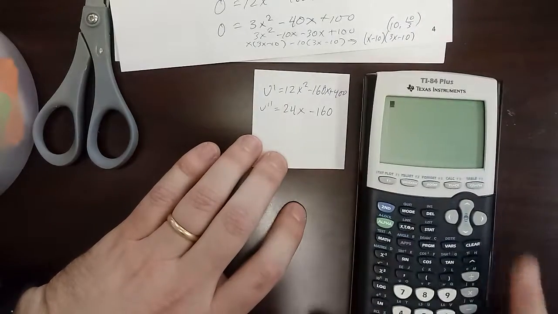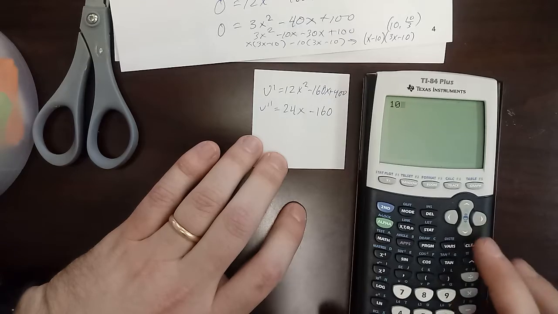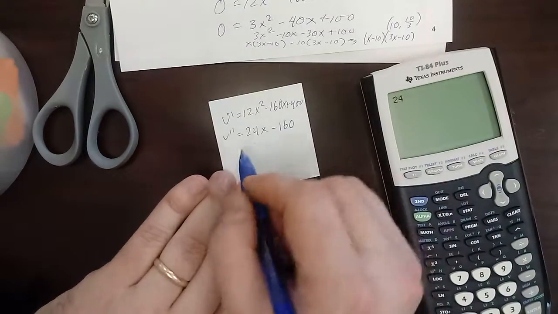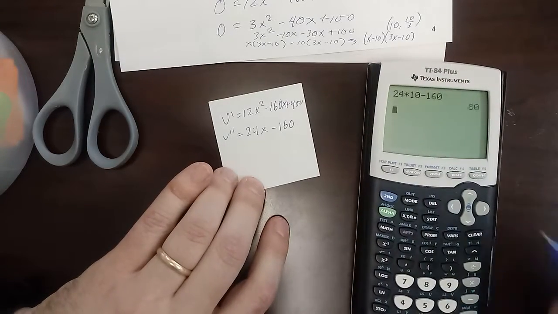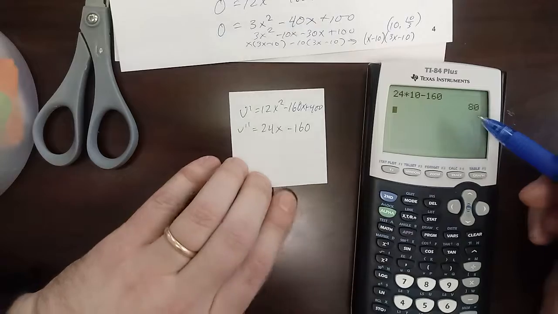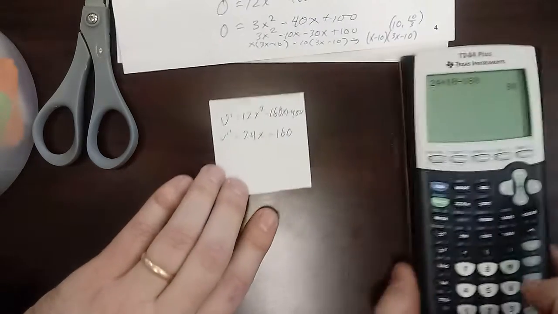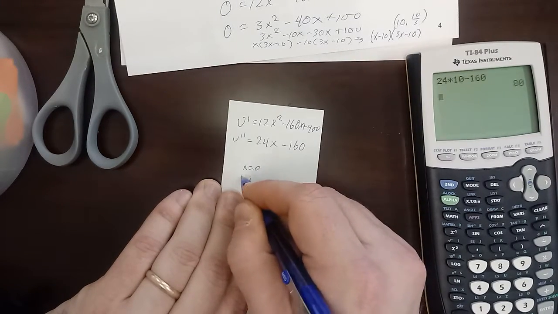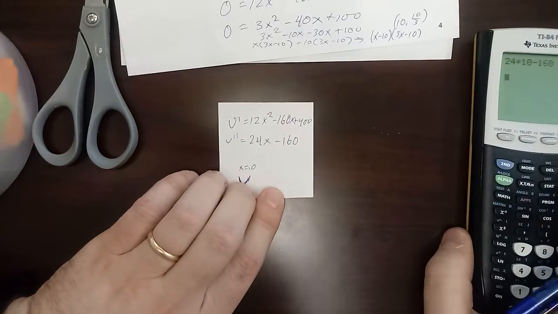If I try plugging in 10 here, so I do 24 times 10 minus 160, I get 80, which means I have a concave up, looks like a cup. So when x is equal to 10, that means that 10 is actually going to minimize my area.